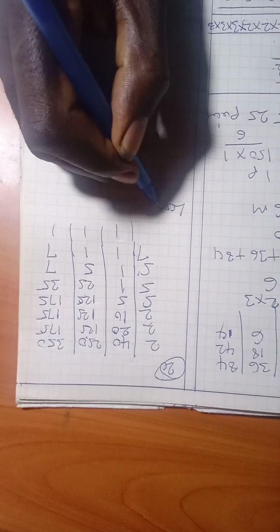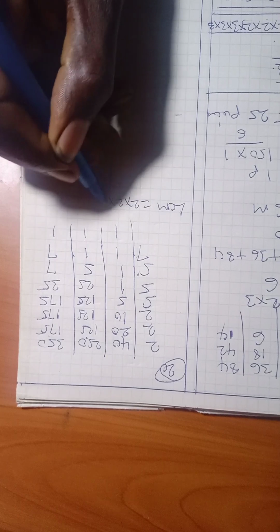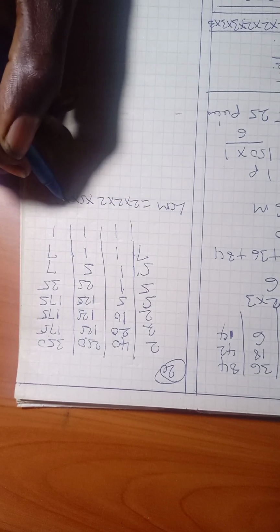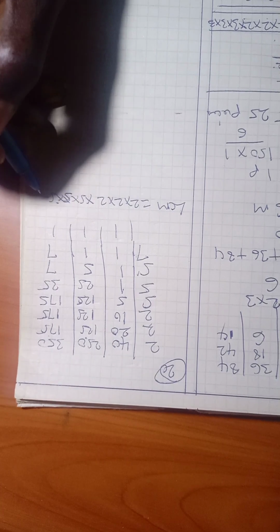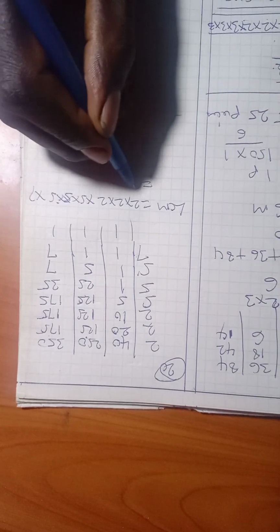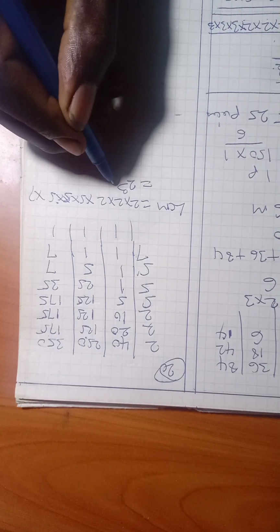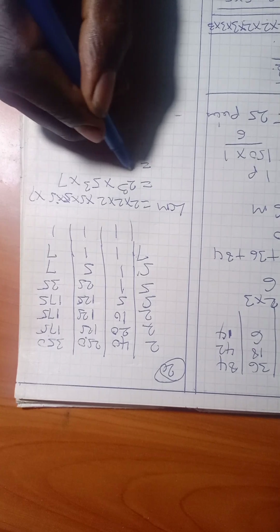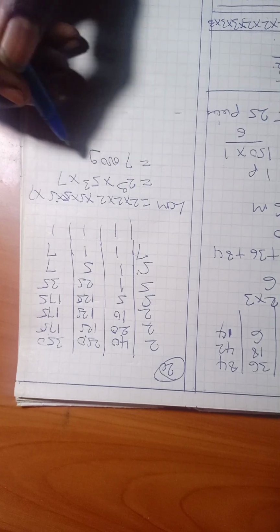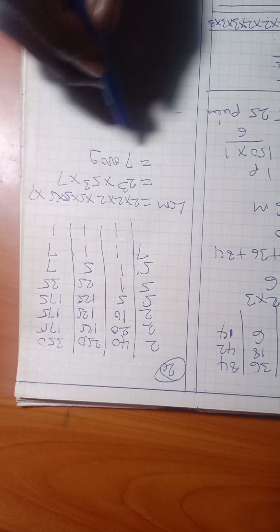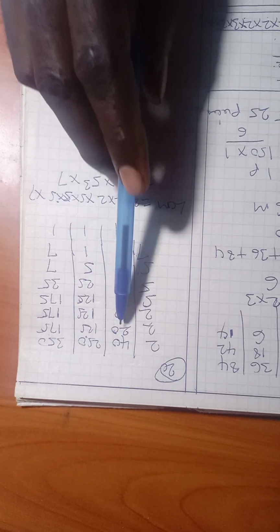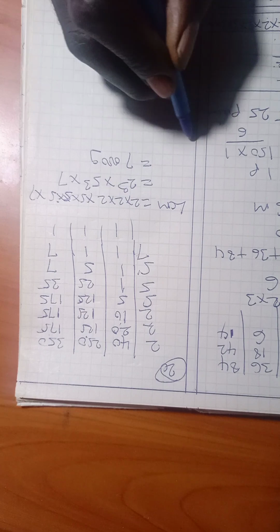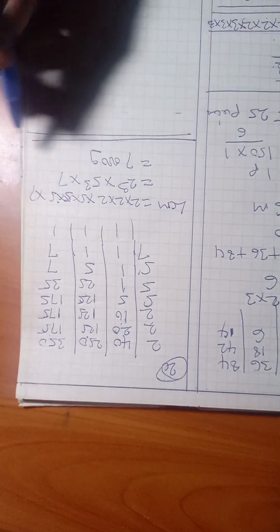So the LCM becomes 2 multiplied by 2 multiplied by 2, that's 3 times, multiplied by 5 three times, and then multiplied by 7. So it is 2 cubed multiplied by 5 cubed multiplied by 7, which gives us 7000 grams. So the bag of tea leaves that was to be packaged into 40, 250, and 350 grams is 7000 grams.